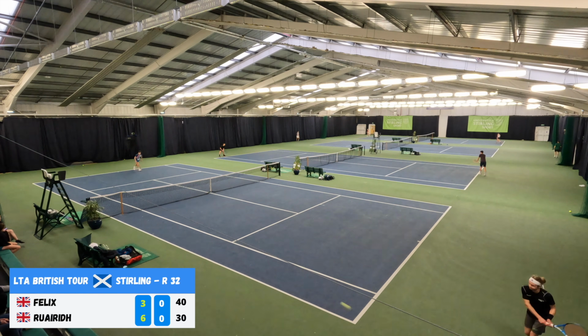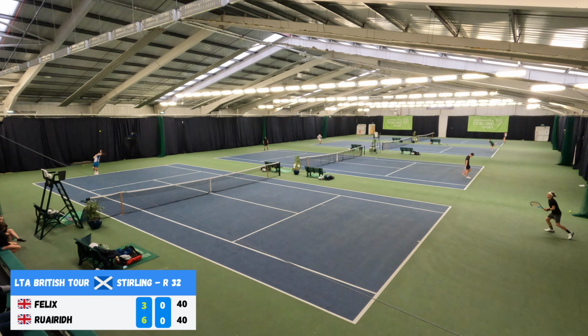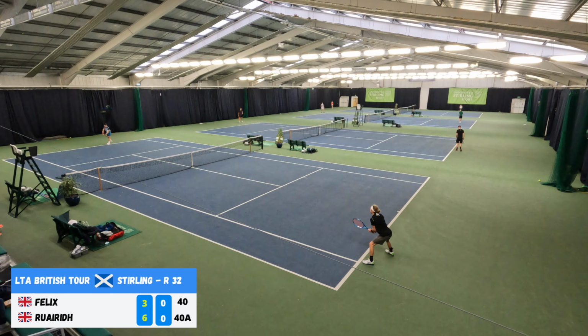And here at 40-30 up, I did make a double fault, and that's super costly, and that's something that mentally I perhaps need to work on. I obviously double faulted on the match point of my first match, so just making sure I work on my second serve, making sure it's really robust in those key moments is super important.